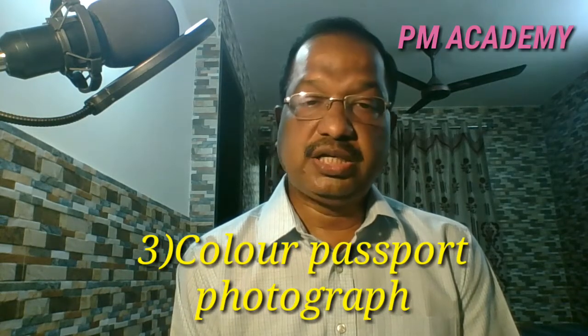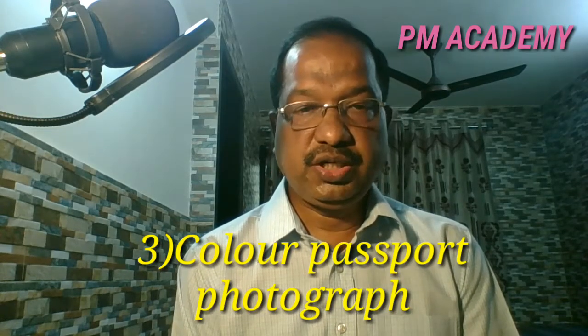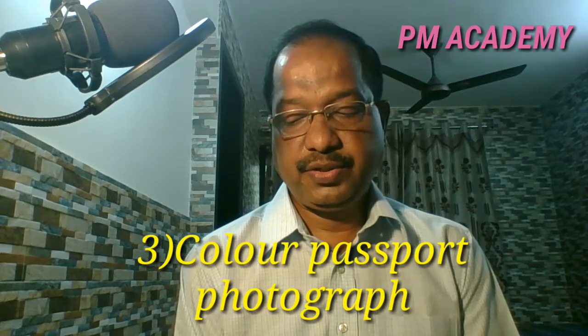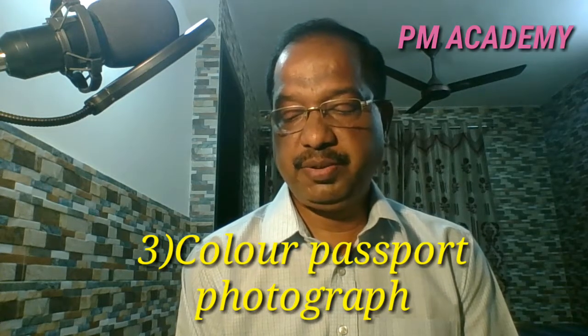Then dear students, you have to upload your colored passport size photo in JPEG format, that is 20 KB to 50 KB, and you should be careful that while you are uploading the photo, it should not be more than 3 months old than the notification of the Staff Selection Commission.